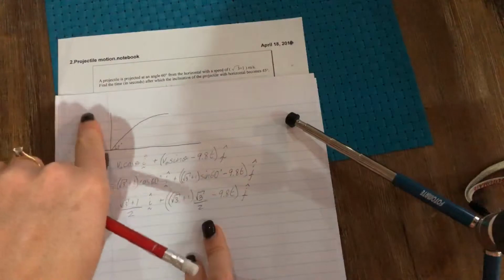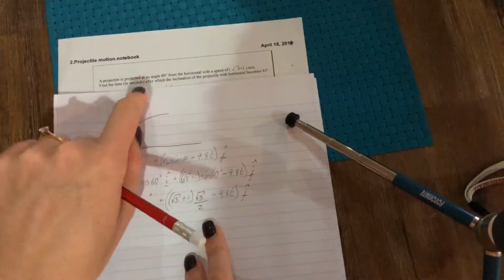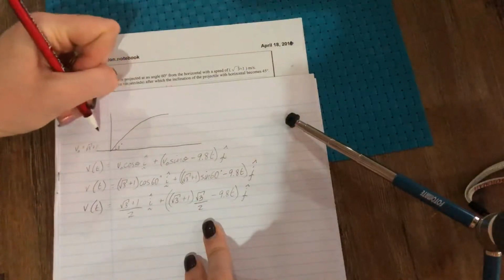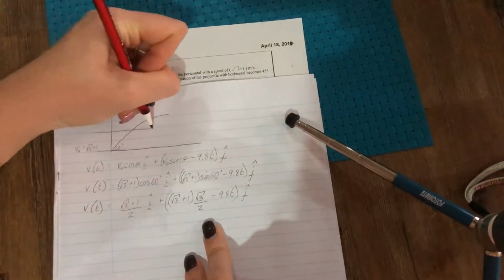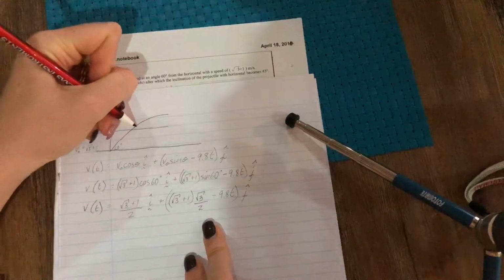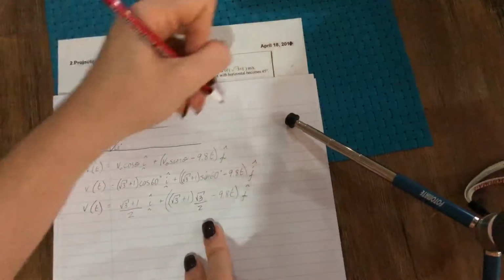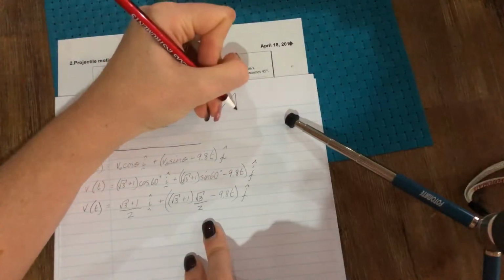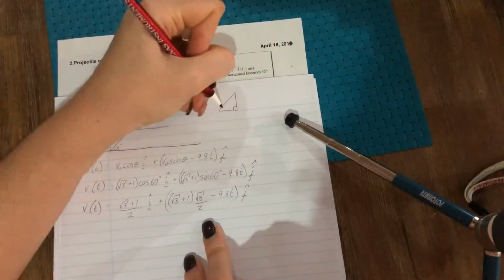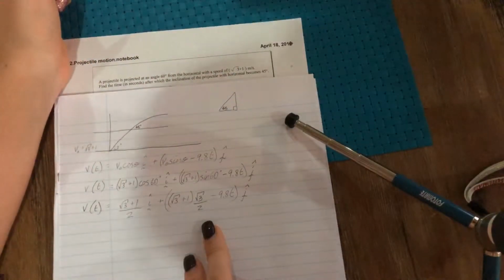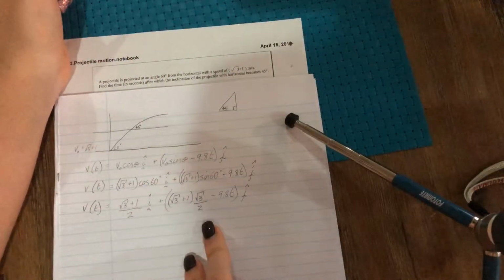So the next part says find the time in seconds after which the inclination of the projectile with the horizontal becomes 45. So I want to know when that angle equals 45. What do I know about this?